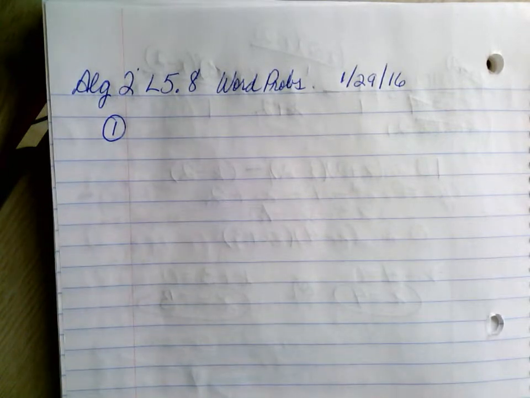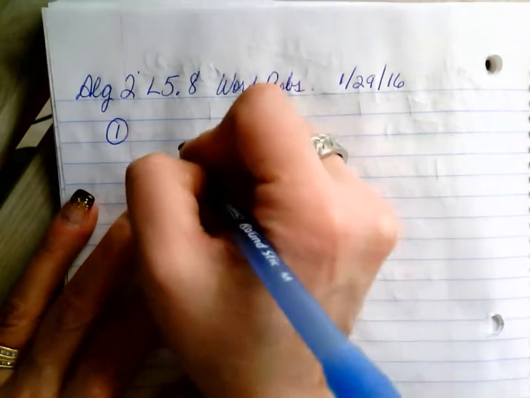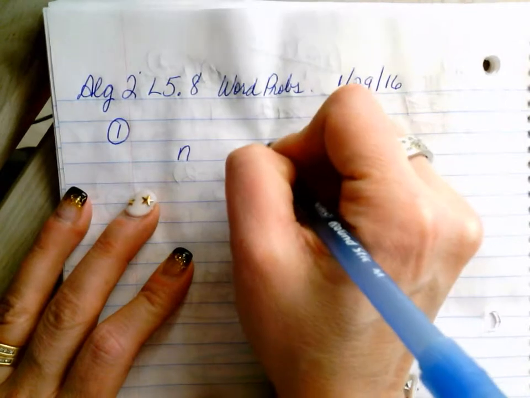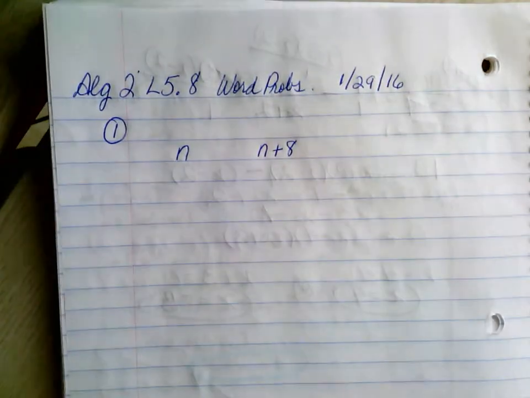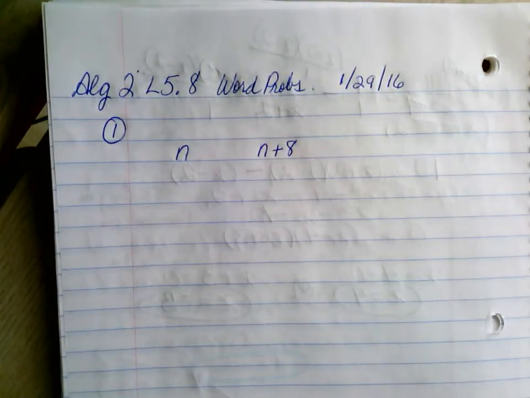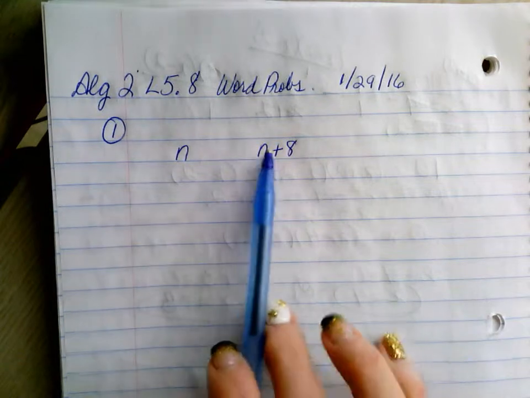Find 2 positive numbers that differ by 8. So I'm going to say this is n and this is n plus 8. You might be thinking, why aren't you doing n and n minus 8? I just prefer to write it this way. I actually haven't even worked it the other way. I know that this guy is bigger by 8. That works for me.